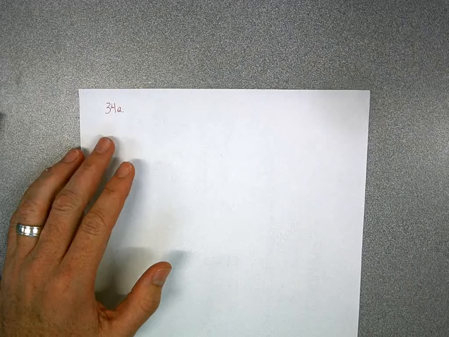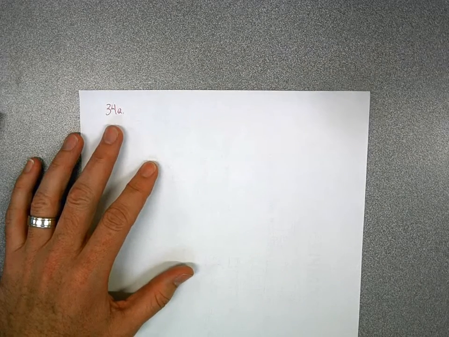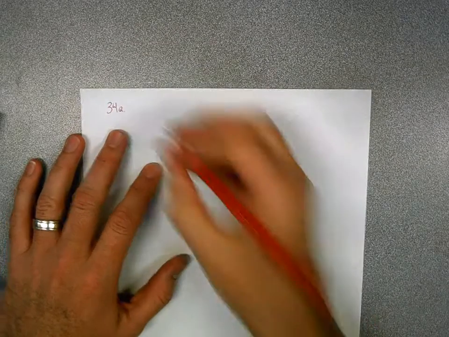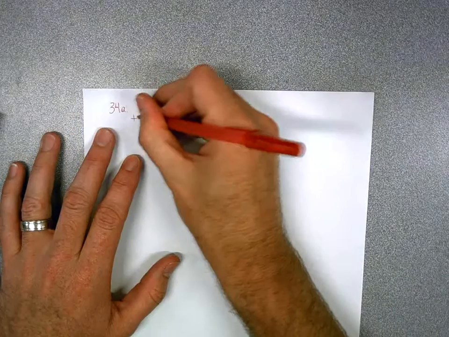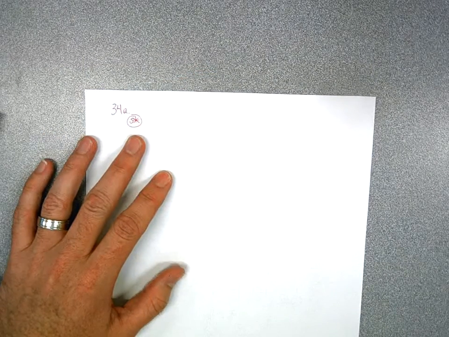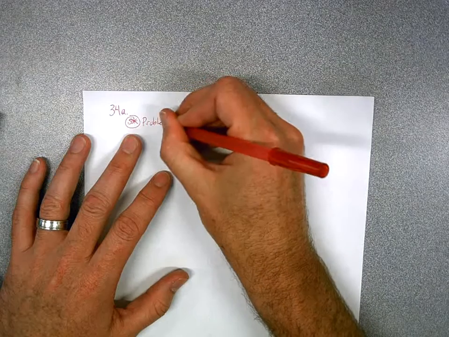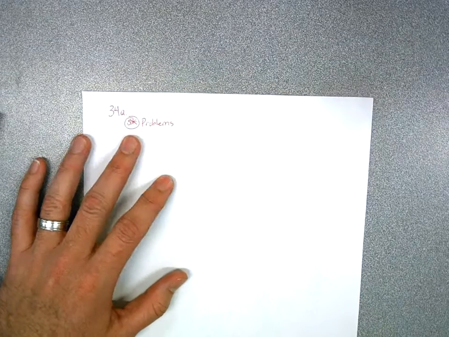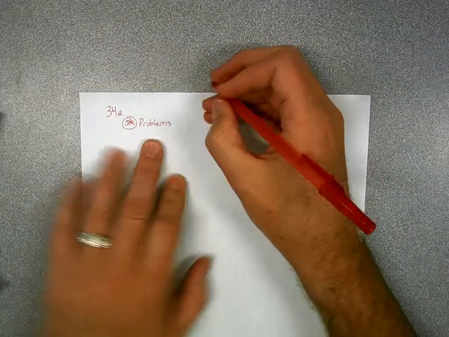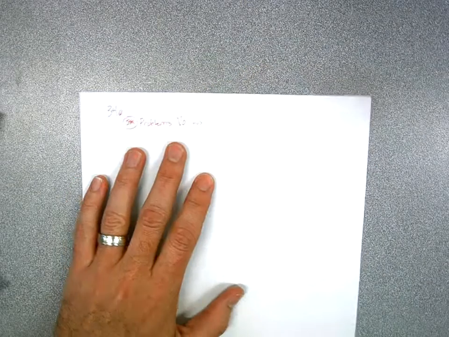There's really no step-by-step with this, but we do want to remember a couple of things. I'll put these little reminders here. We want to remember that the problems on here, especially because of what we've been working with the whole time, are going to be numerical expressions.